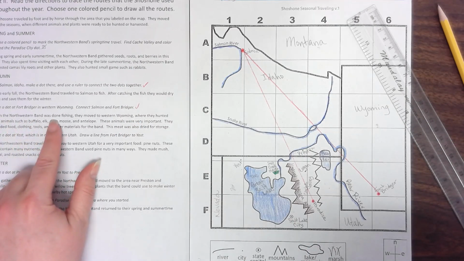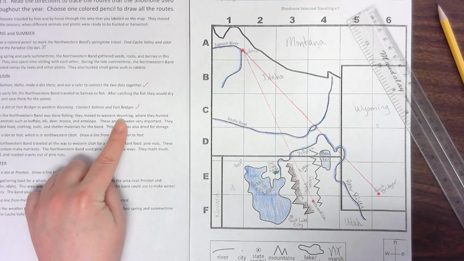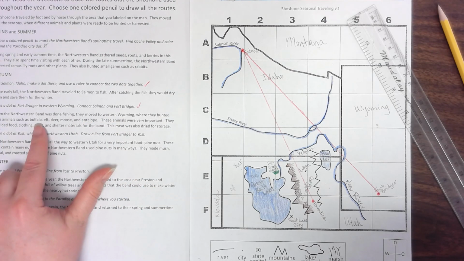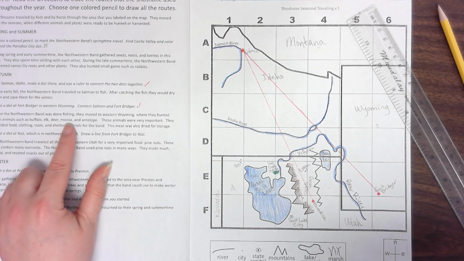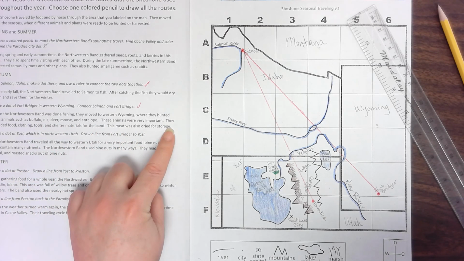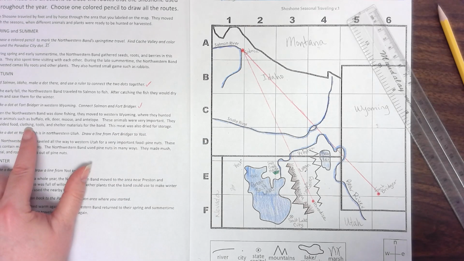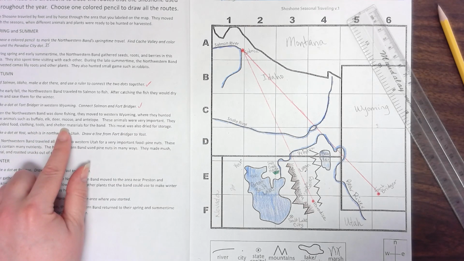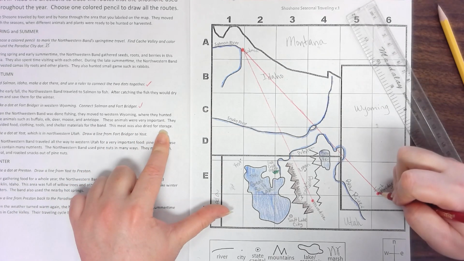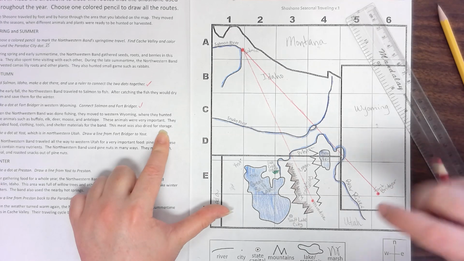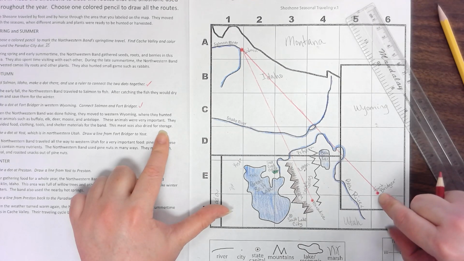When the Northwest Band was done fishing, they would move to western Wyoming, where they hunted large animals such as buffalo, deer, elk, moose, and antelope. These animals were very important. They provided food, clothing, tools, and shelter material for the band. This meat was also dried for storage, so think about September and October. This is where our Shoshone band could be found.